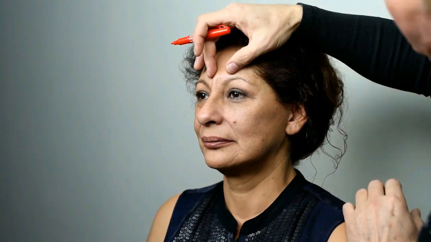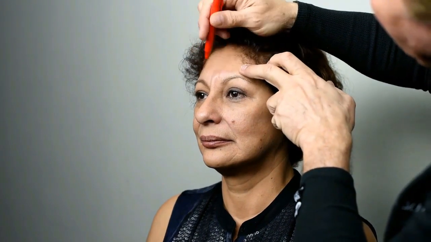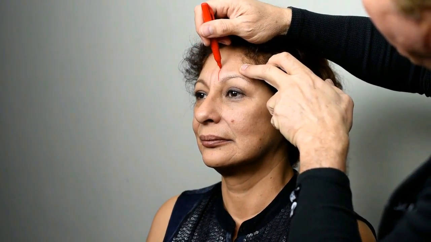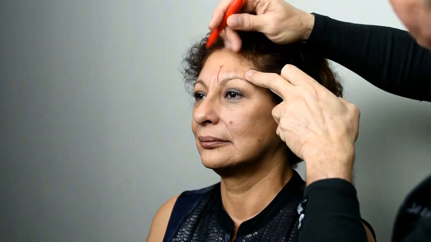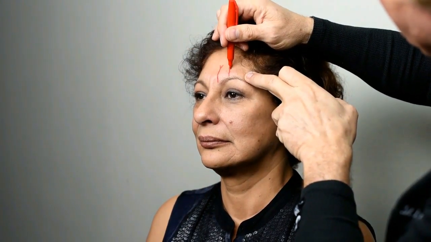It is so crucial to have a thorough knowledge of the anatomy of the face to know where we should inject and to avoid the areas that we call danger zones. If we pinch the skin right here, where you see the skin groove, this is where the supratrochlear artery passes. By pinching the second groove right here, this is where the supraorbital artery runs.